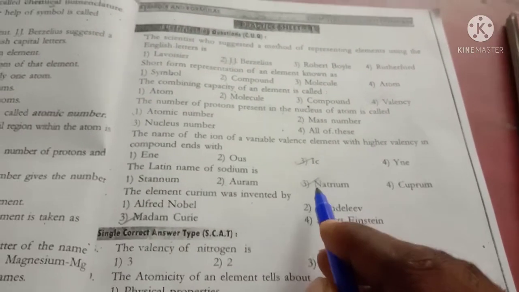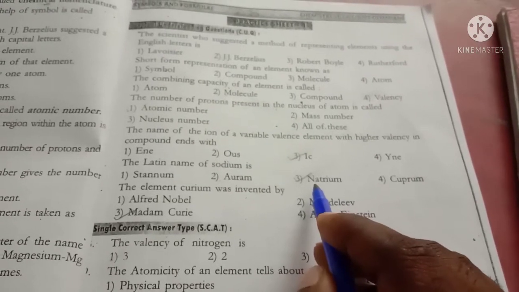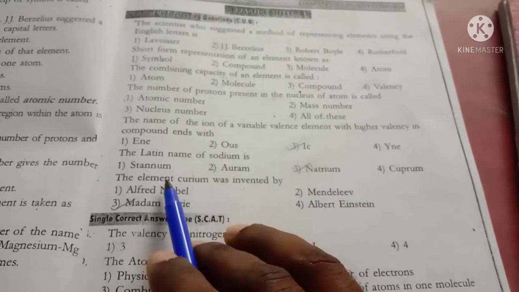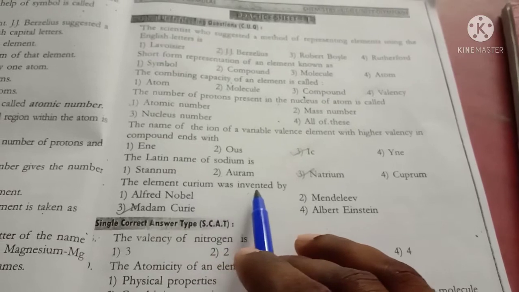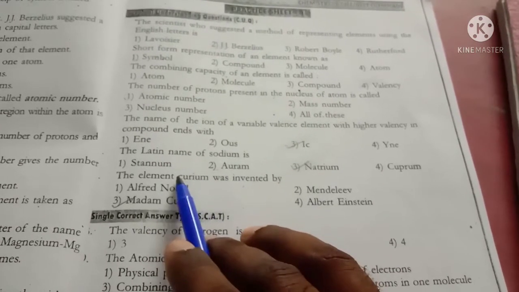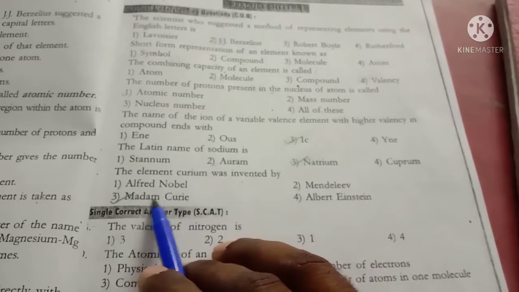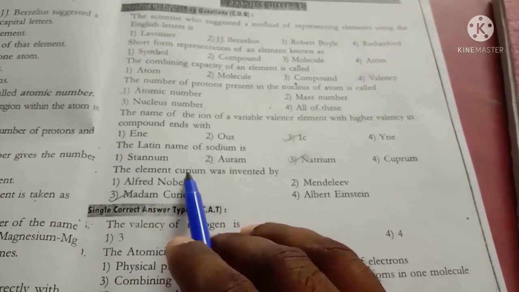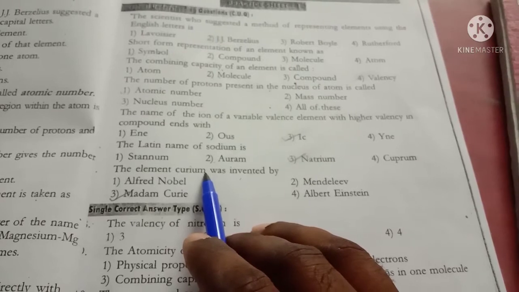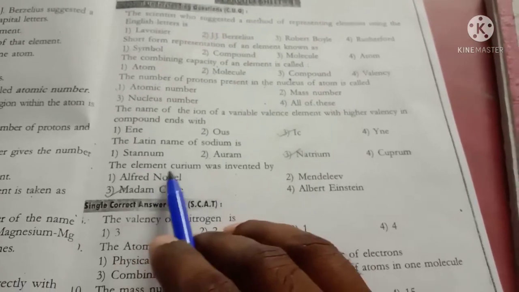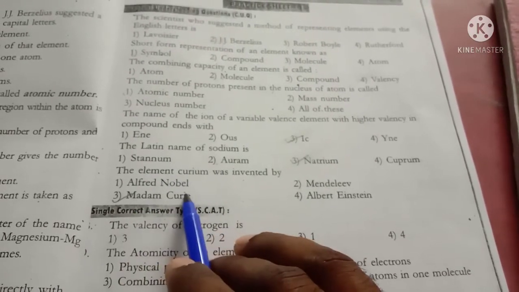Natrium. So the symbol of sodium is Na. First two letters we will use. Okay, next, the element curium was invented by, see here spelling curium. See the name curium, Madam Curie. Curium is one element in the periodic table. Who invented this? Madam Curie.